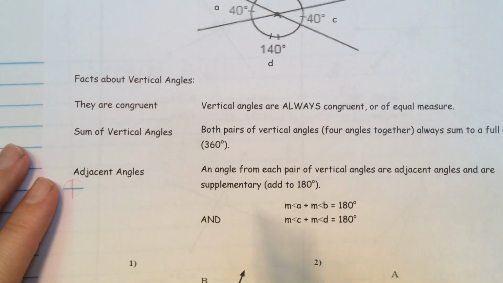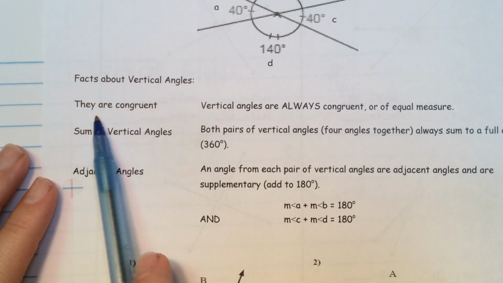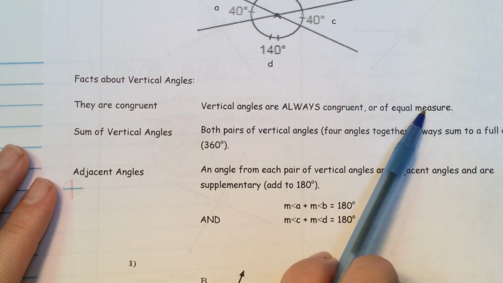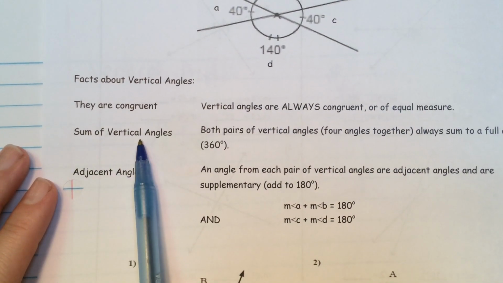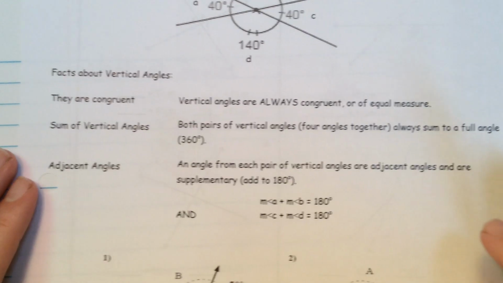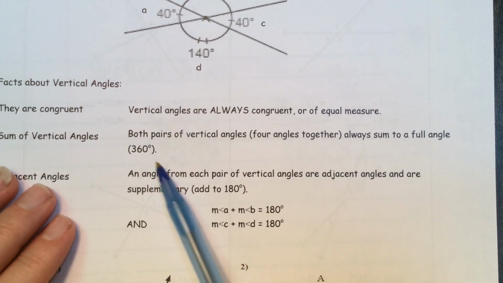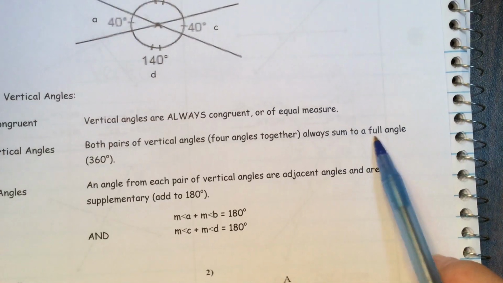So here are some facts about vertical angles. They're always congruent. Vertical angles are always congruent or of equal measure. And the sum of vertical angles, both pairs of vertical angles, all four angles together, add up to 360, which is called a full angle.